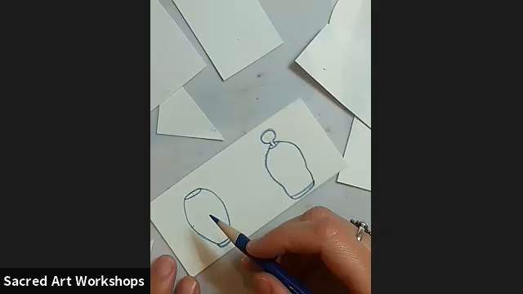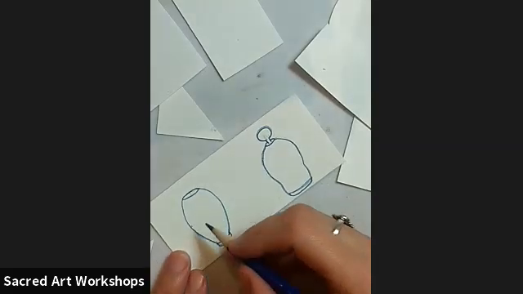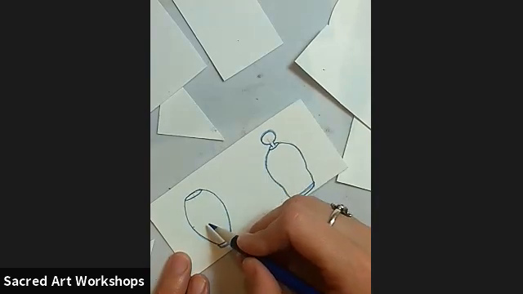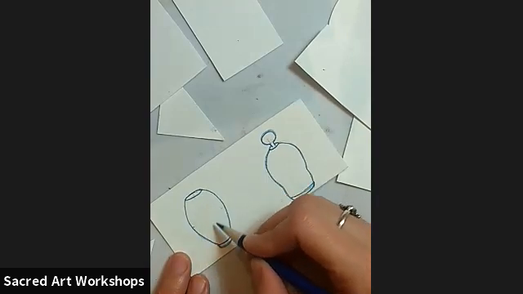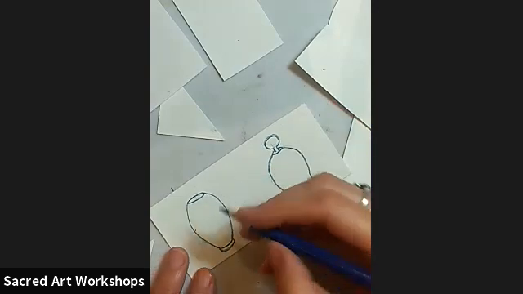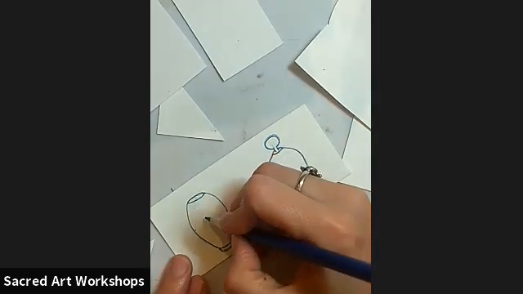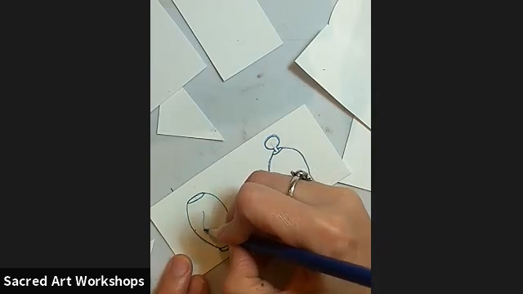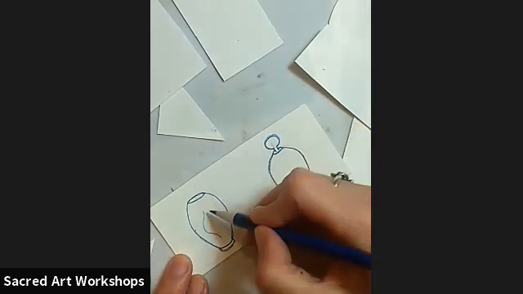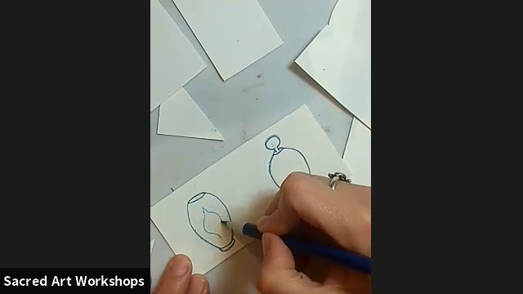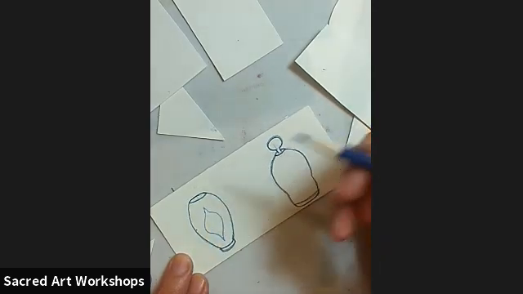I think I'm going to just take inspiration from some previous designs. So with this one, I'm going to make a central emblem in the middle with some sort of petals going around. I think I'll make a shape that looks like this. Like that.